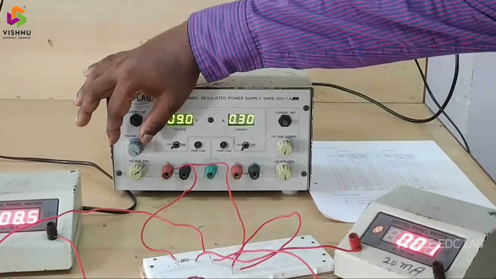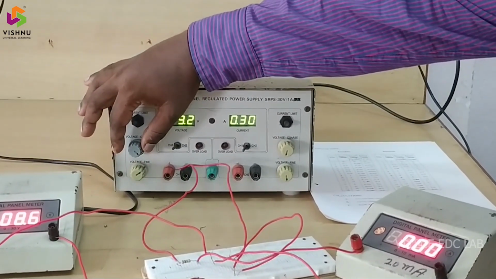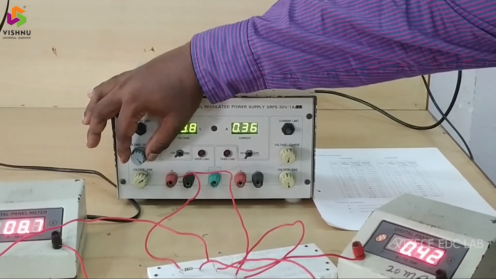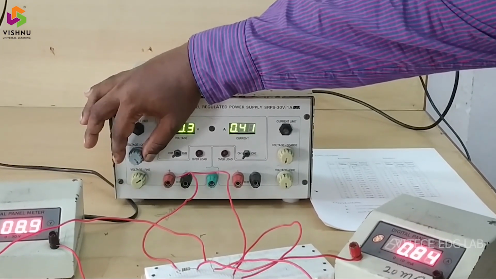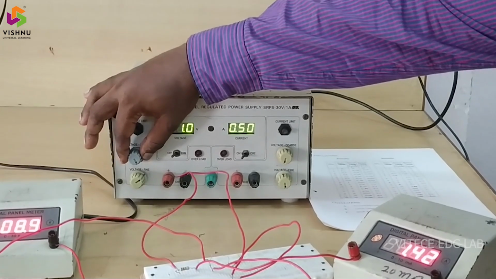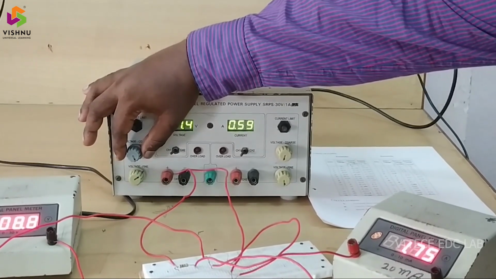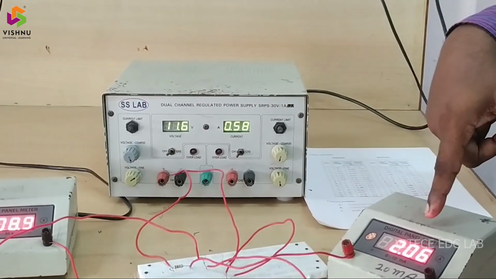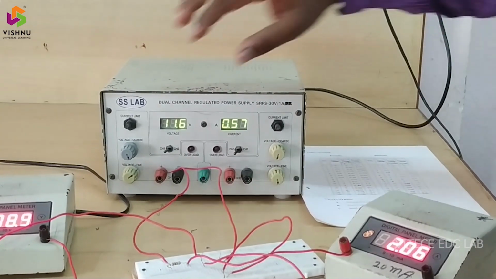Yeah, the current starts at almost 8.6 volts, and afterwards, as it further increases, the current also increases. So as the voltage is increased, the reverse current also increases.